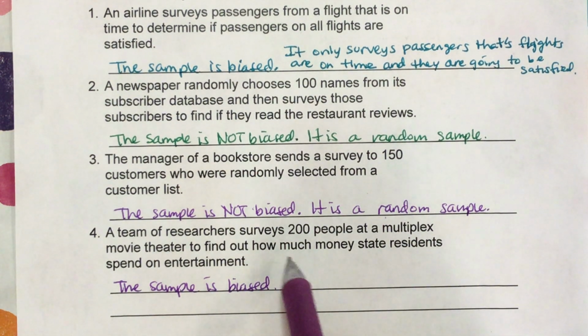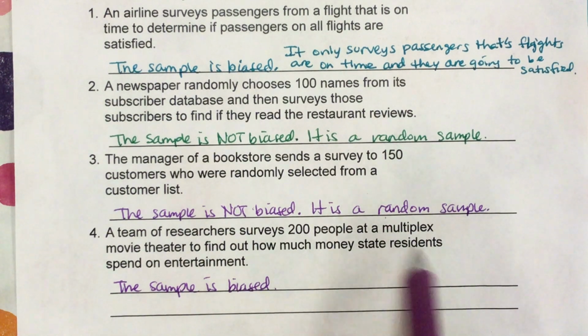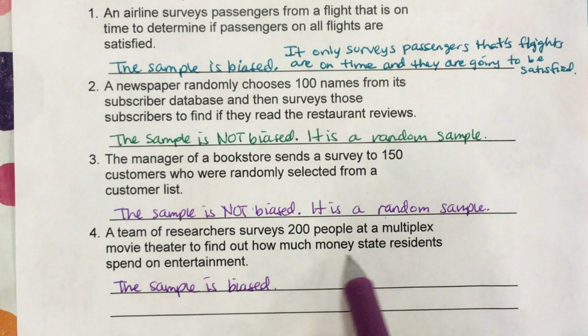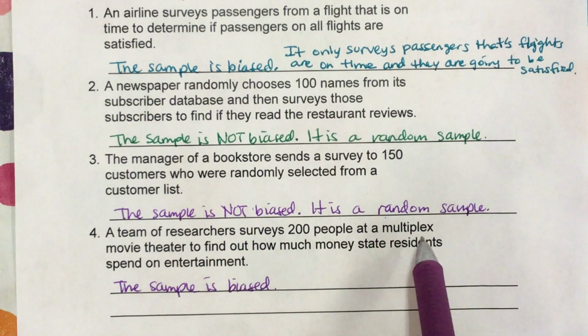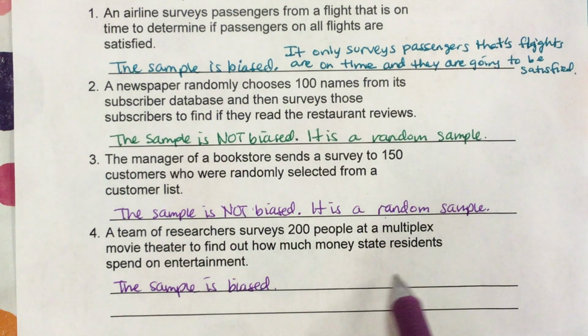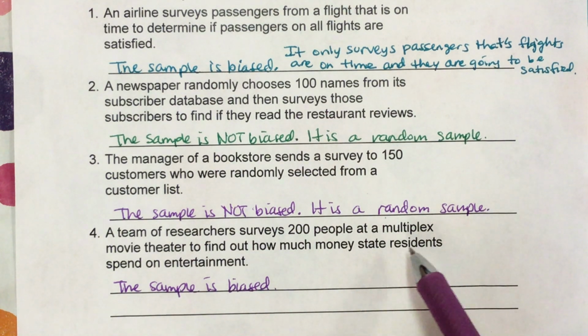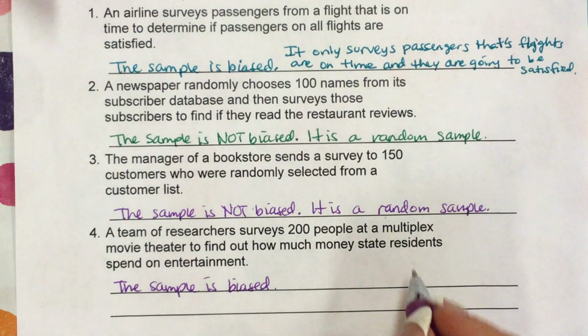The reason is they're trying to find out how much money state residents spend on entertainment. Well, if they only go to a movie theater, they're only talking to people who already spend money on entertainment. State residents include people who go to the movie theater and people who don't. But if they're researching people that are already all at an entertainment facility, of course their numbers are going to be higher than if they did a random sample. So the sample is biased.